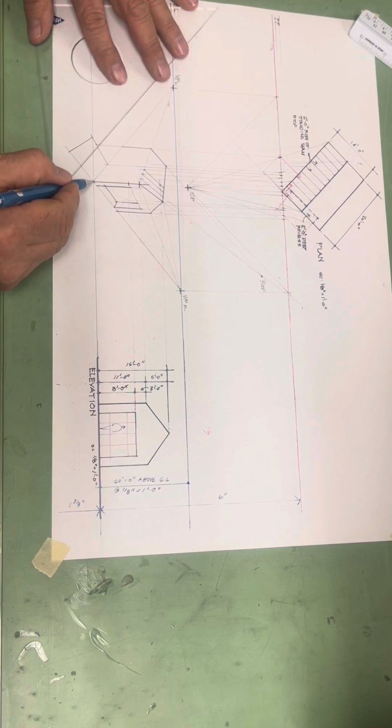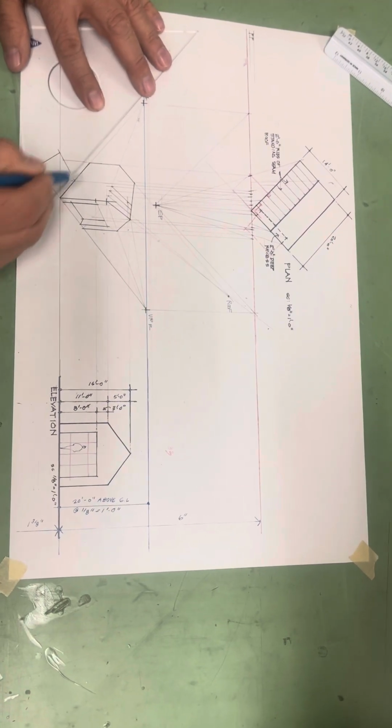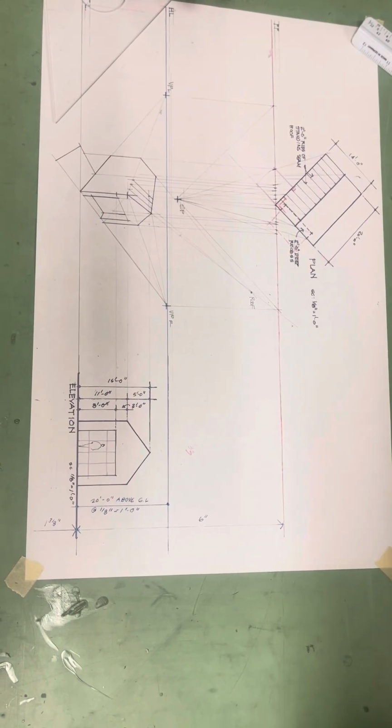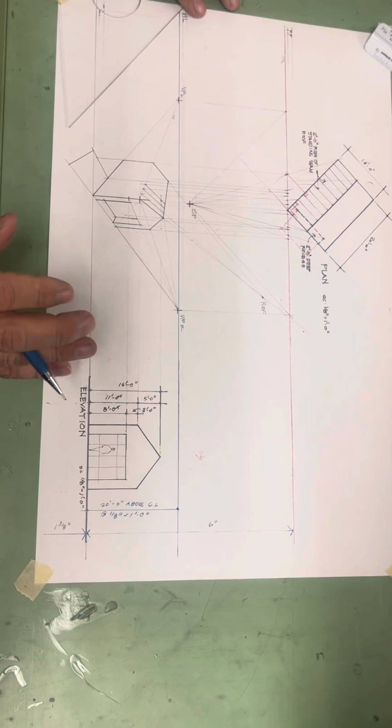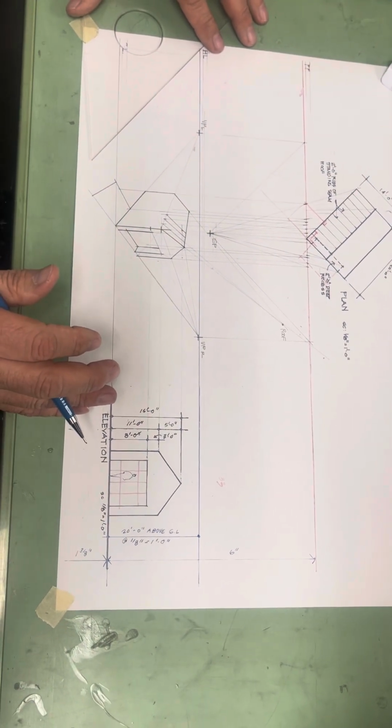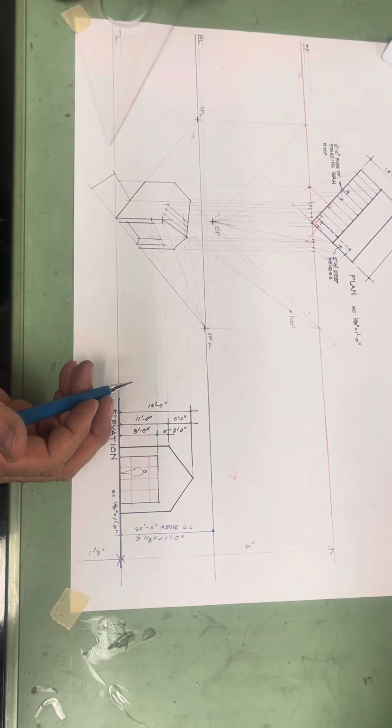Does that make sense? I mean, it makes sense when I'm doing it for you guys. I know that. And I know you're going to go back and say, what the heck? You know, what was that? I know as we're doing it, we're going to realize. Yeah, and that's just the way it is.